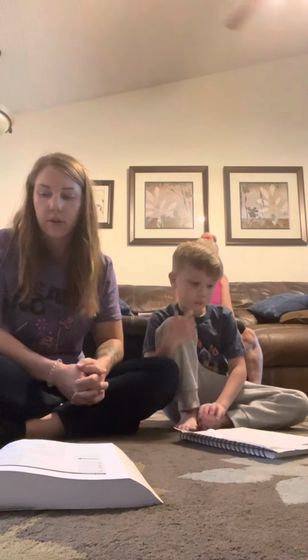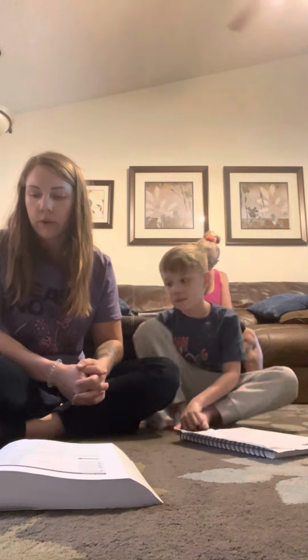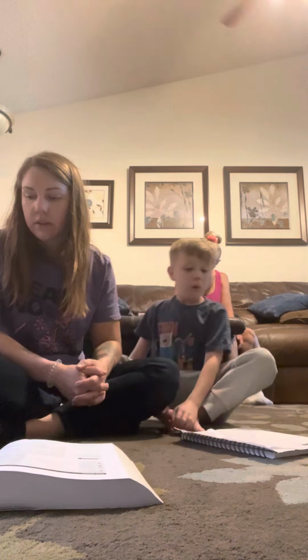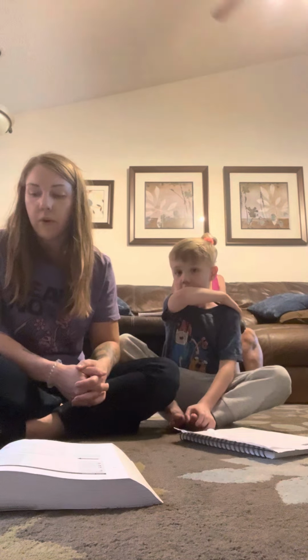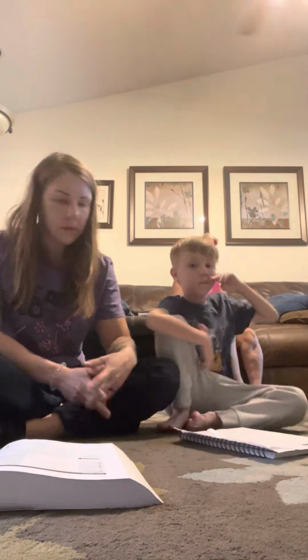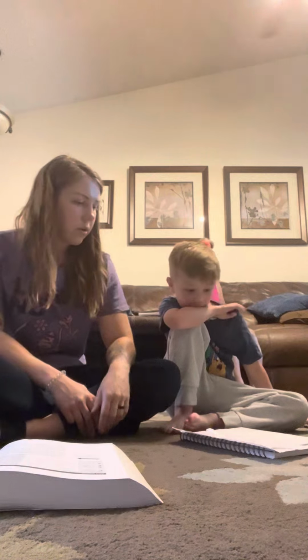All right, so certain parts of stories are almost always there. These parts are called story structure elements. Using a story map when listening to or reading stories will help us focus on story elements and understand and remember the story better. This is a story map, okay? So we're gonna go through each of the boxes.